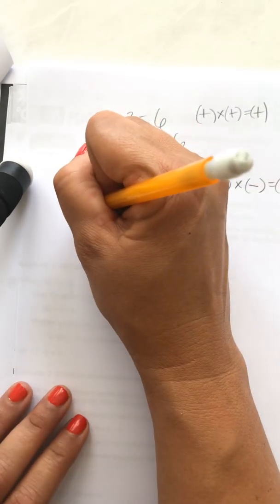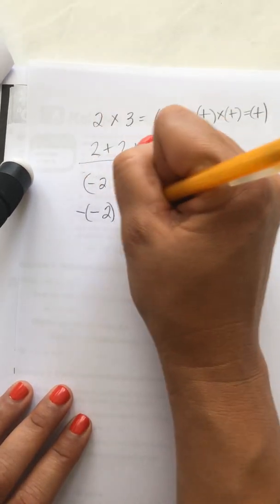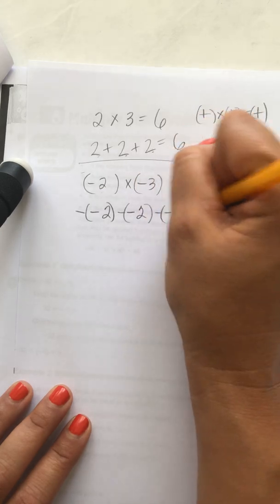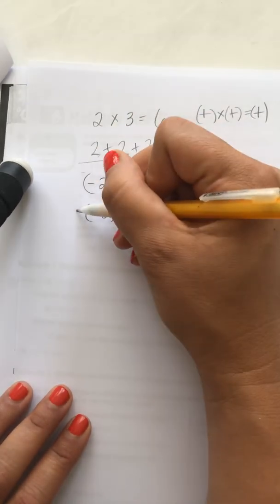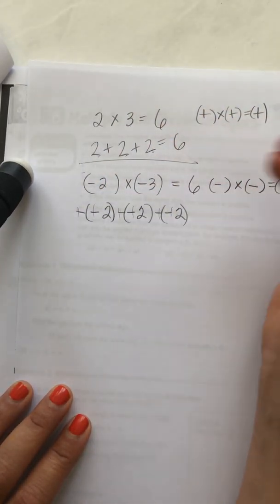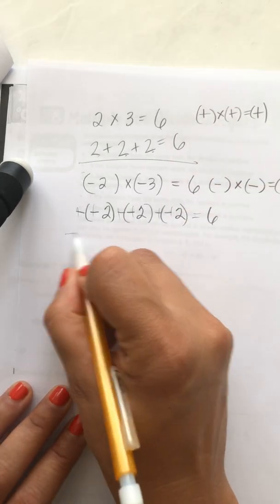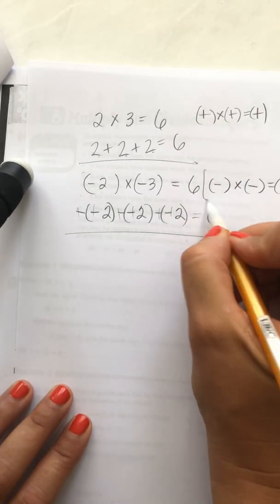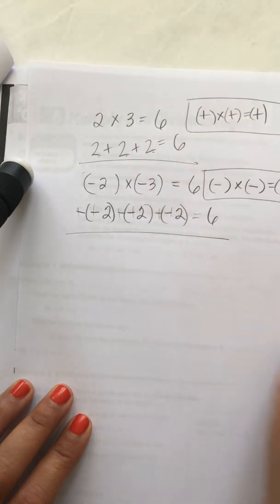But if I take that a negative amount of times, those 2 negatives turn into a positive. So I have 6, right? So these are 2 important rules to remember. 2 positives makes a positive, and 2 negatives make a positive. So a positive times a positive is a positive, a negative times a negative is a positive.